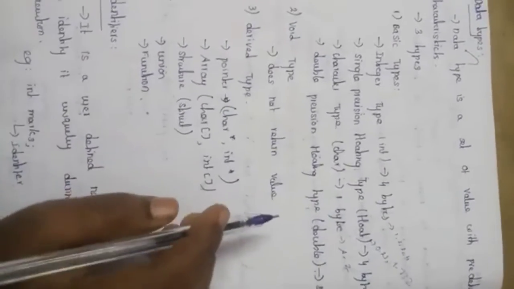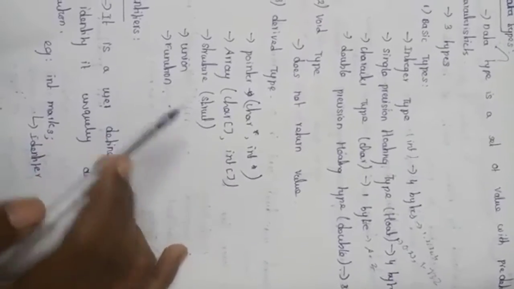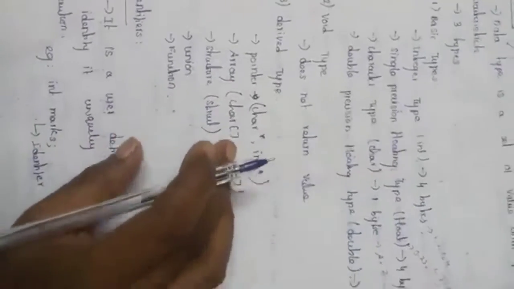The next type, after the basic types, is the void type. Void means it does not return a value, which means 0. All you need to know about void is that it is 0. Then derived types: pointer, array, structure, union, and function. First these are the basic types. First we need to learn about these, and then we can go for the derived types.